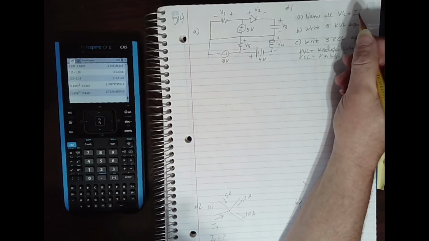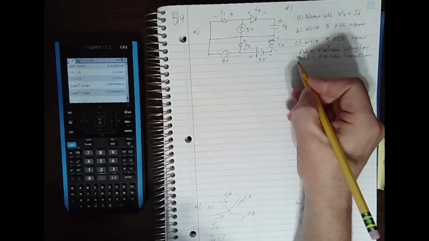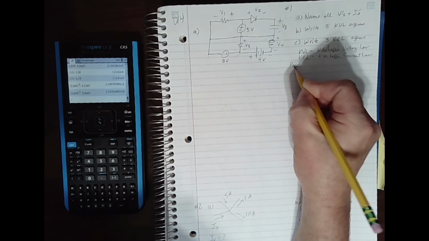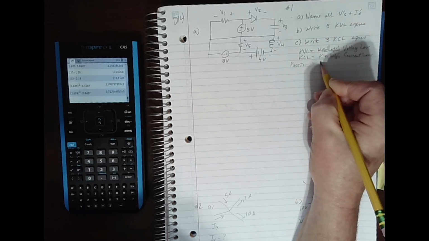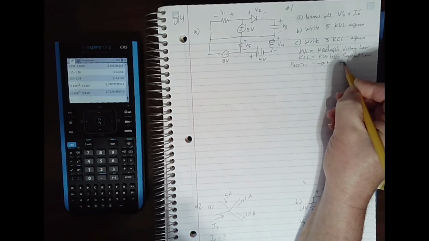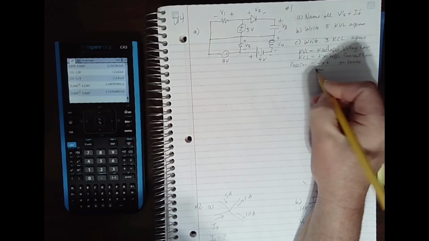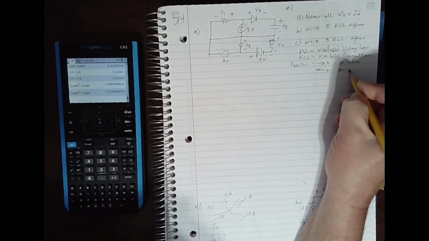Okay, currents now. For currents, we want to use the passive sign convention, which says current goes into pluses on loads and out of pluses on sources.